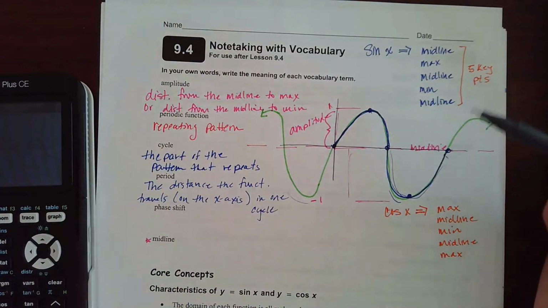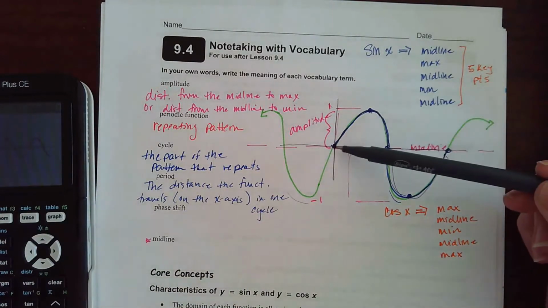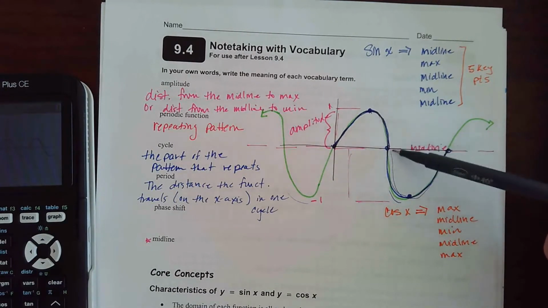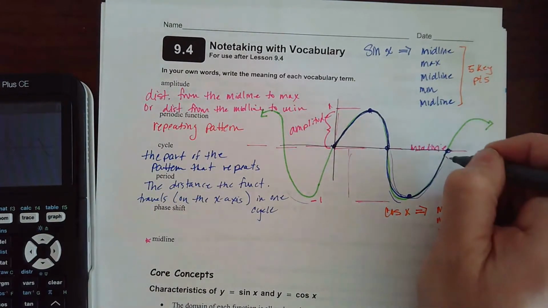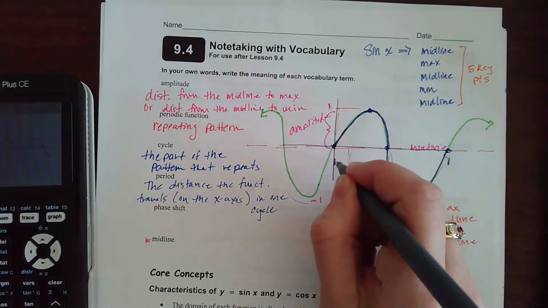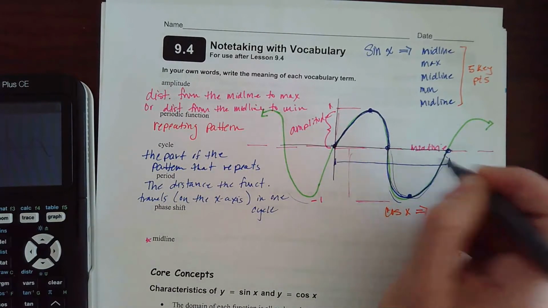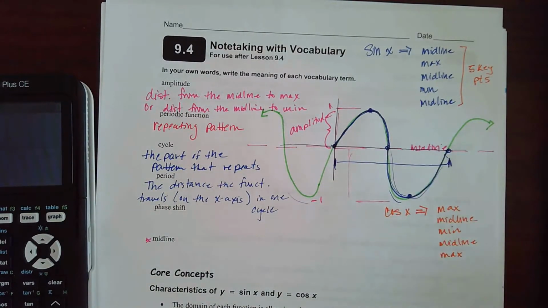For example, the period for this sine function that I have up here starts here, goes up, comes back down, and ends here. So this distance right here would be considered one period. It's the distance on the x-axis for one complete cycle of your graph.